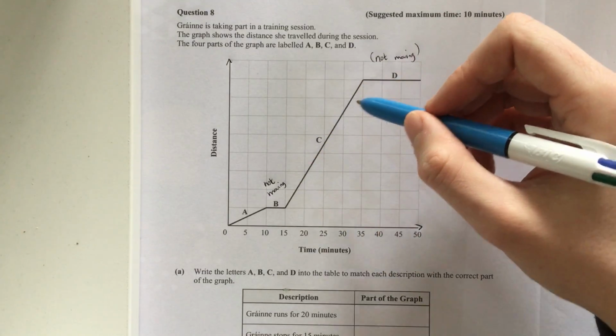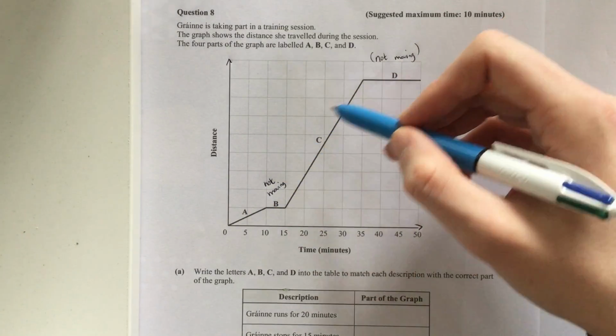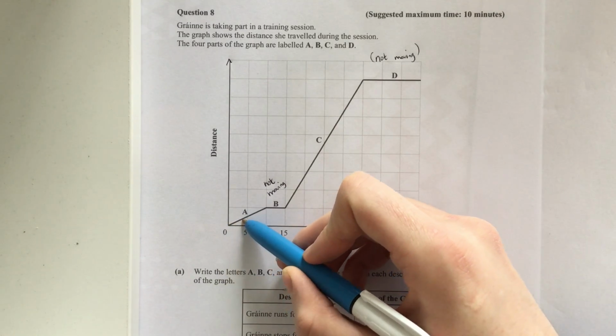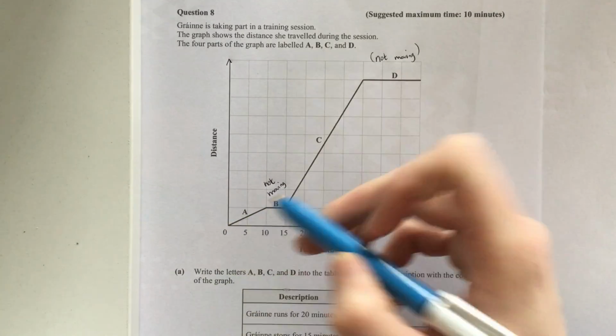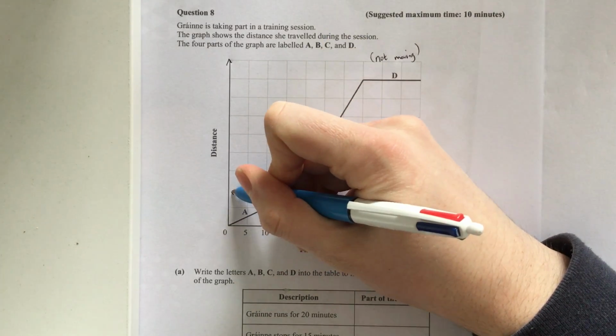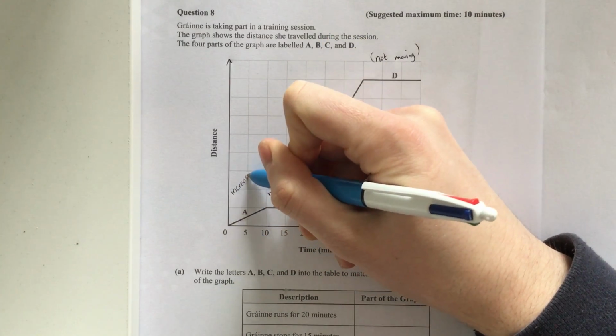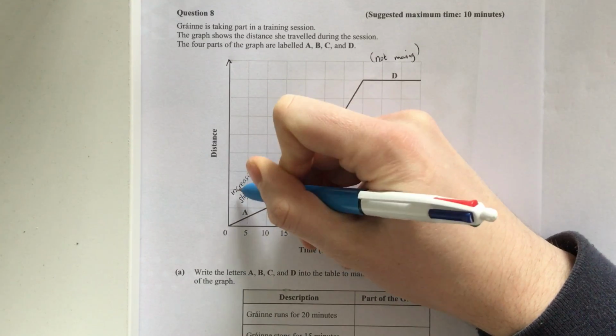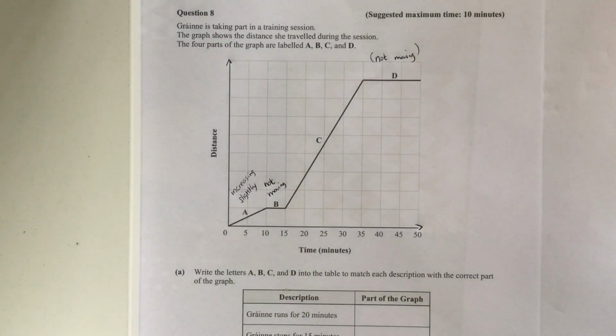And we now need to look at A and C. If we look at A, we can see that distance is increasing, but it's only increasing slightly. So you could label that and say increasing slightly. So she's not really moving very much, but she is moving.